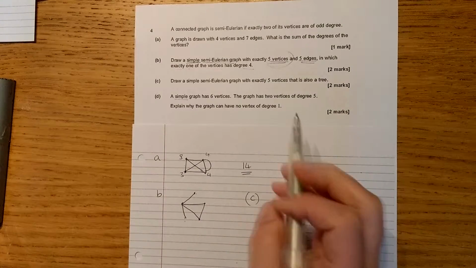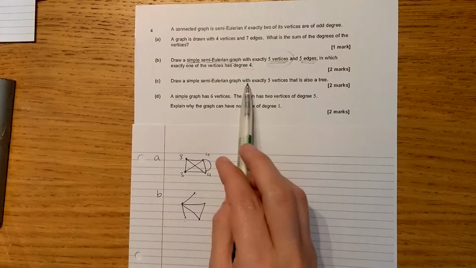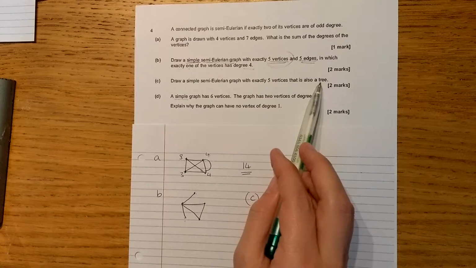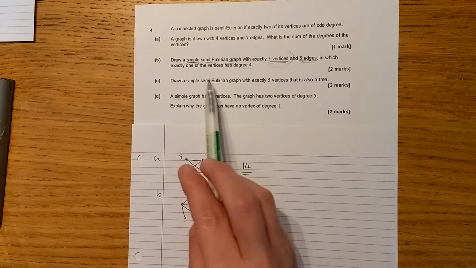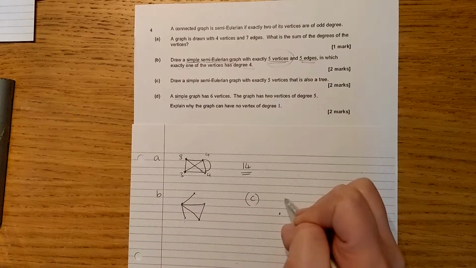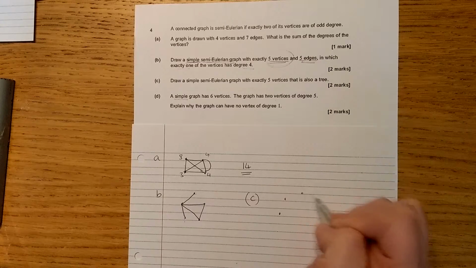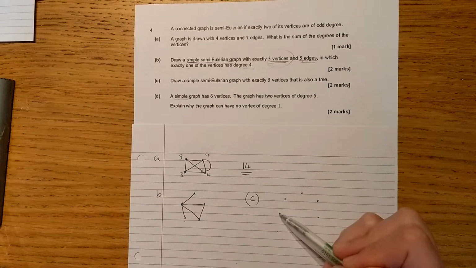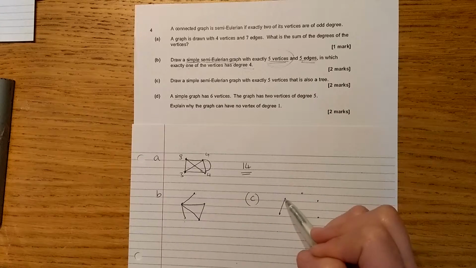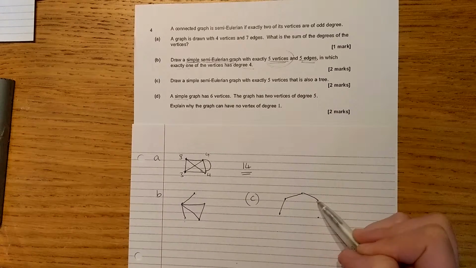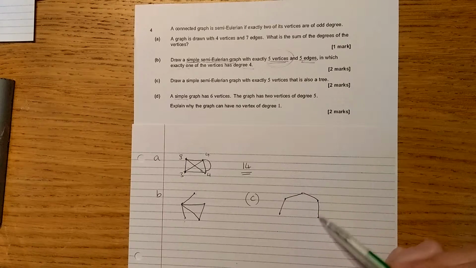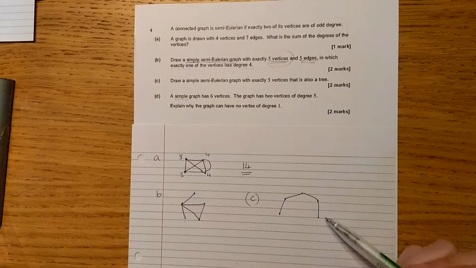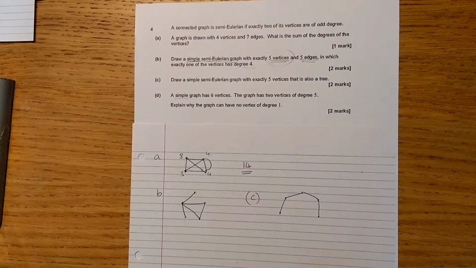Okay, C, a semi-Eulerian graph with 5 vertices that's also a tree. So a tree is a connected graph with no loops or cycles. So it's simple, no loops or cycles, semi-Eulerian. So it's just a graph that has to be connected. So 1, 2, 3, 4, 5. So let's just start and draw it. If I connect it all up like this, so it's a tree, then that's got degree 1, but each of these have degree 2. That's got degree 1. It's semi-Eulerian and it's simple. Ticks all the boxes. Done.